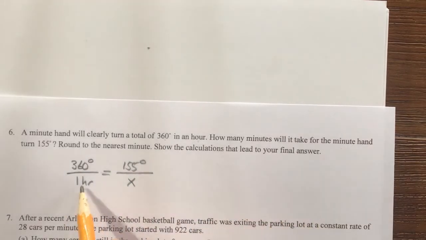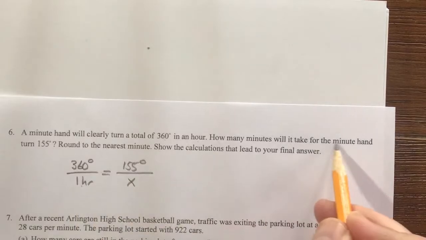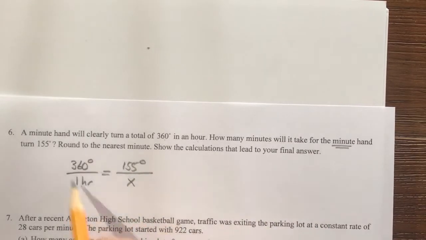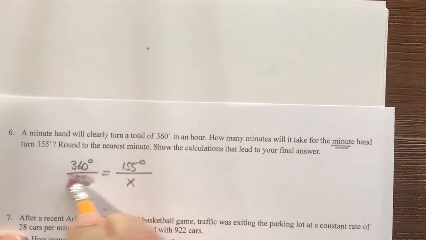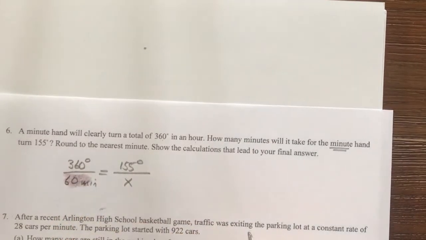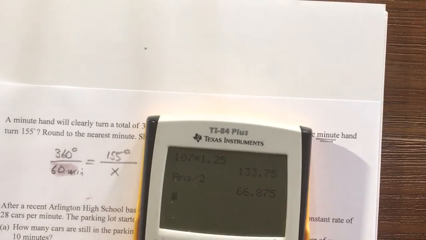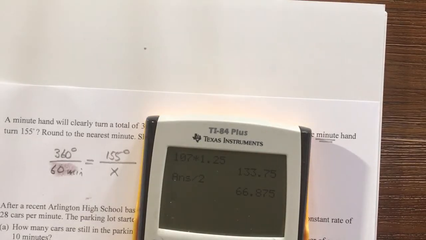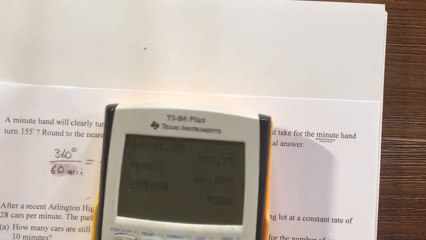How many minutes? See, I should change this. They're asking about minutes. So if I do this, I'll get hours. I want to change this to minutes. So I think everybody knows that 1 hour is 60 minutes. Okay, 60 minutes. So now 155 times 60 gives me 9,300.